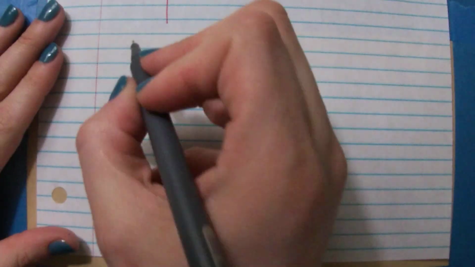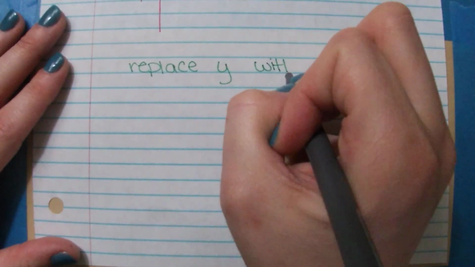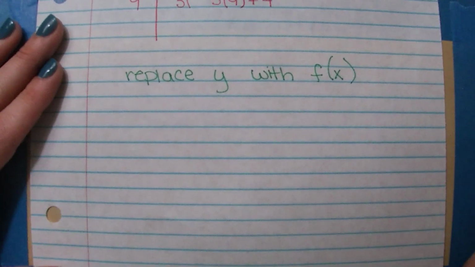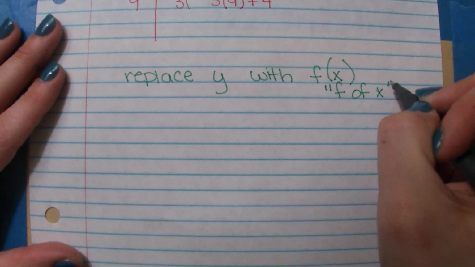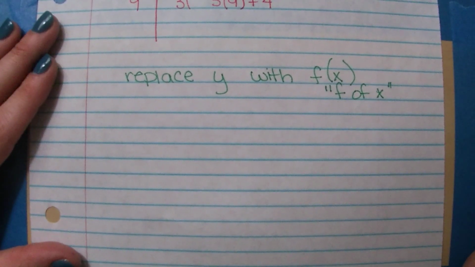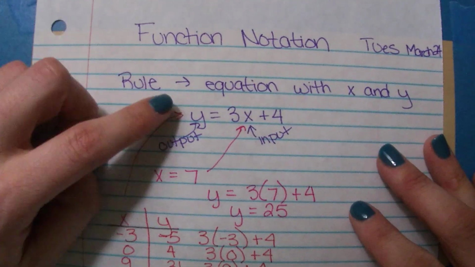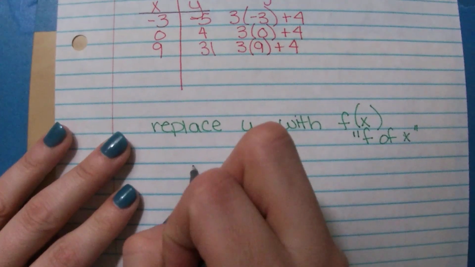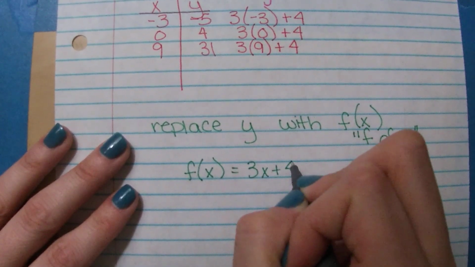Okay, function notation says that instead of y, we are going to replace it with this. It's an f and then a parenthesis and then an x and then a closed parenthesis. And we read this as f of x. It's a function of x. It's a function being evaluated for an x value. And so this original function rule would look exactly the same, except this y would now be f of x.